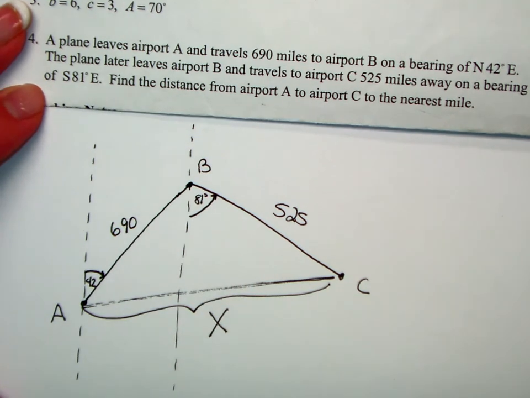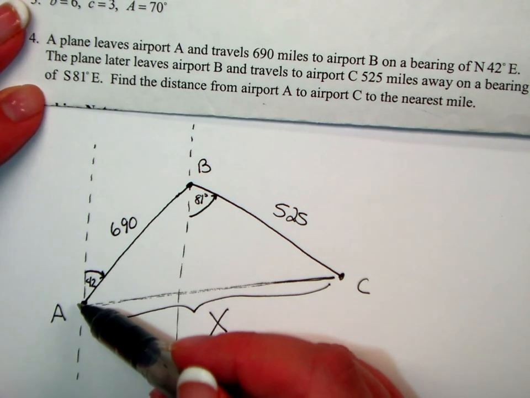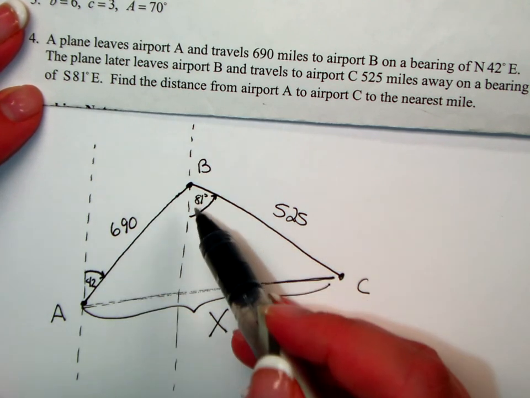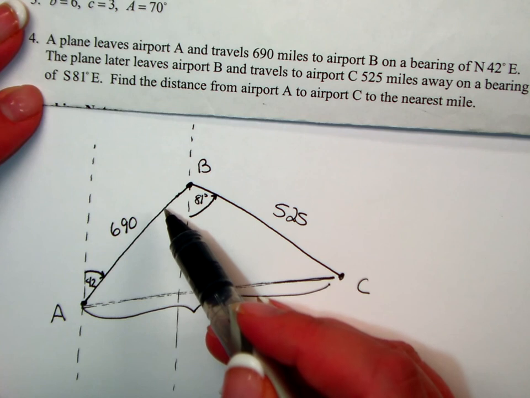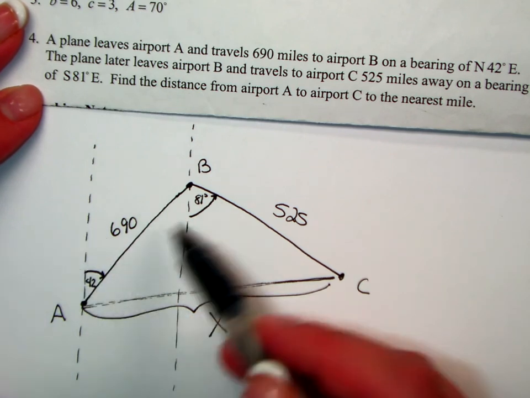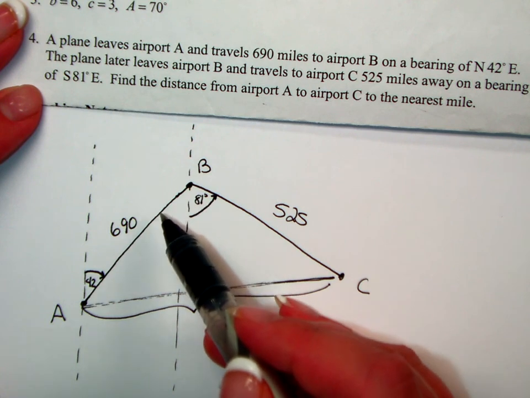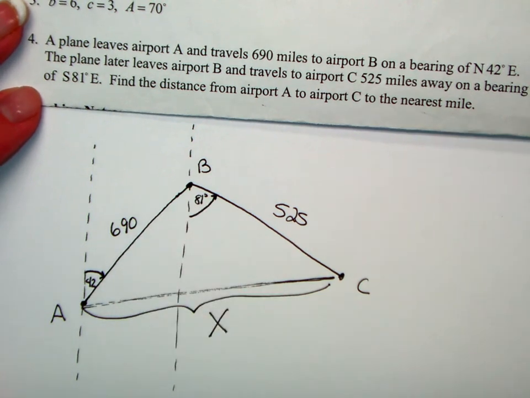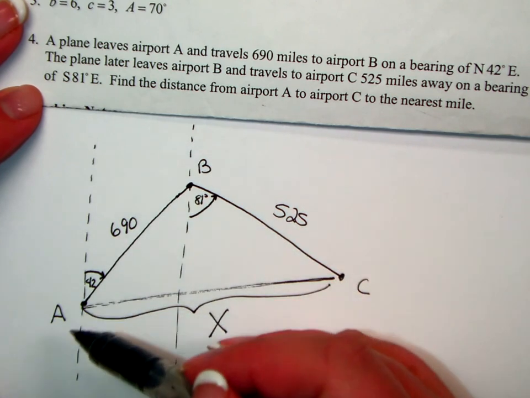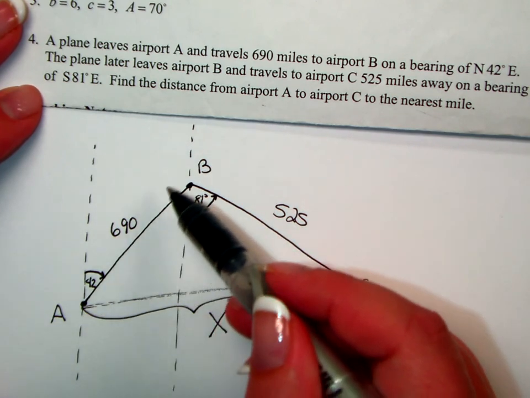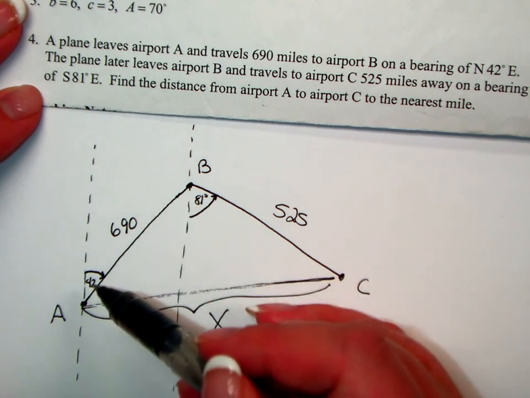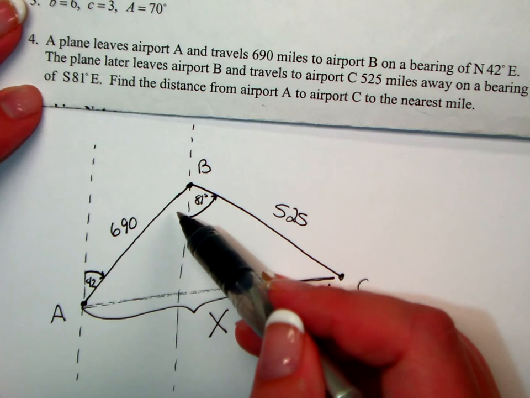So using a little bit of geometry, a north 42 degrees east bearing is equal to a south 42 degrees west bearing. And not only that, our north-south lines are parallel. So if we cut that parallel line with a transversal, the alternate interior angles are equal.